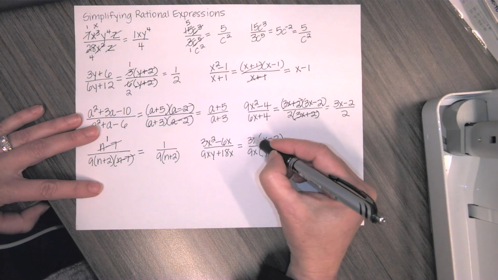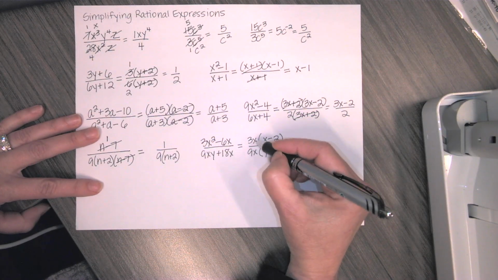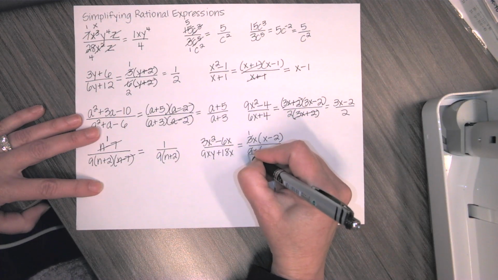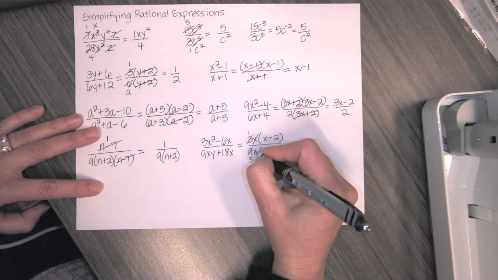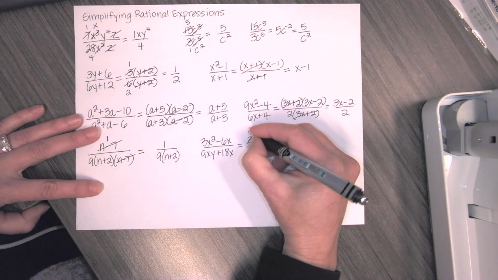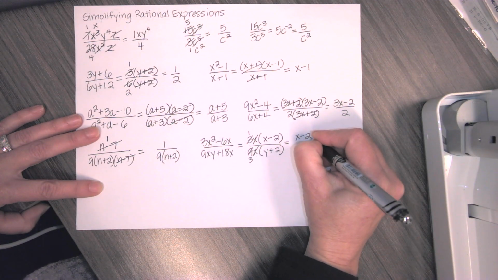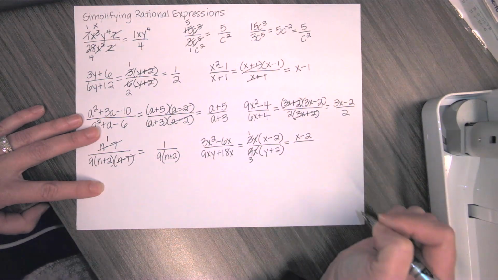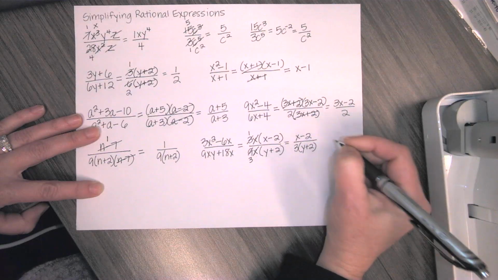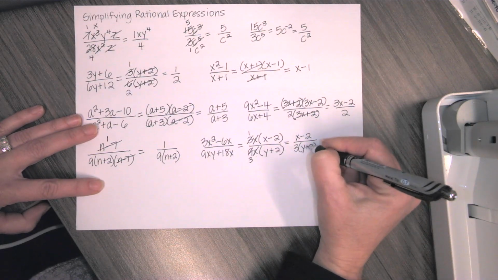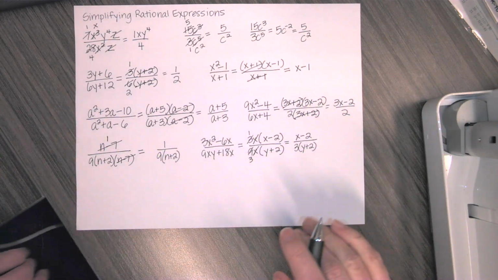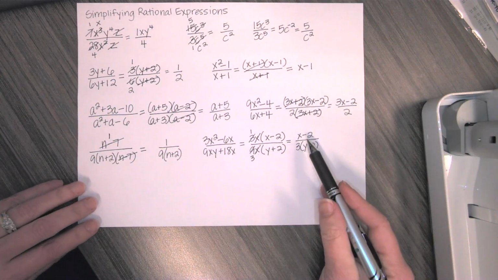But now that we have these monomials out here, we can do some simplifying on them. So the 3 and the 9 will simplify to 1/3, and the x's will cancel and become a 1. And so on top, you don't have to put this 1. You can just put the x minus 2. 1 times x minus 2 is x minus 2. And then on the bottom we have 3 times y plus 2. Now there's never any need to multiply this back together. Don't do it here, don't do it here. Just leave it in factored form, and that would be your final answer there.